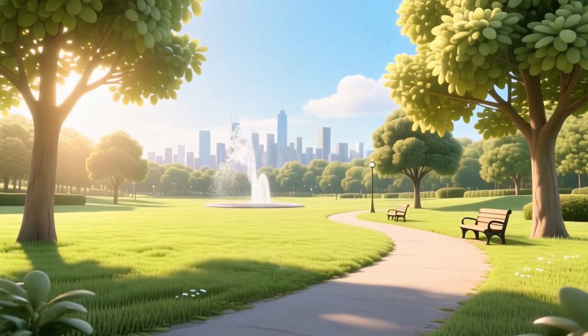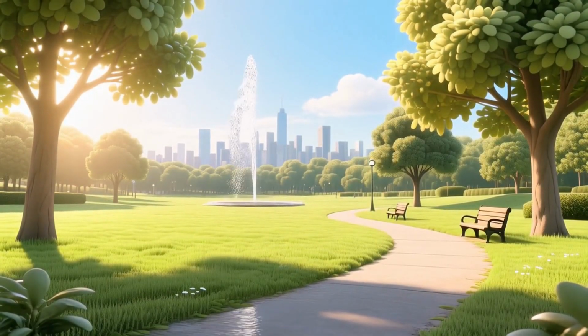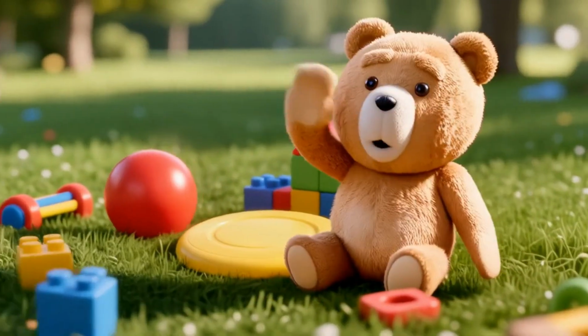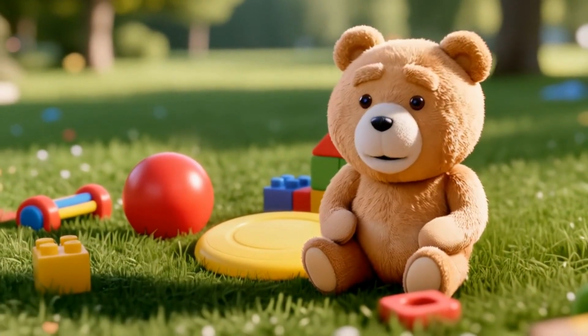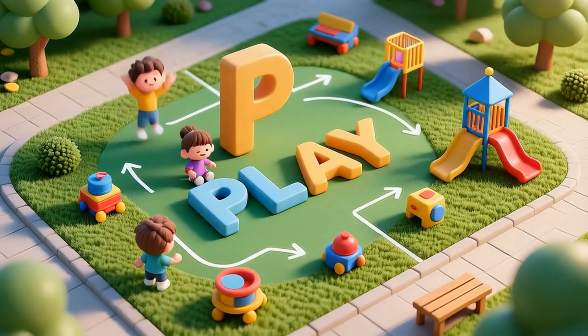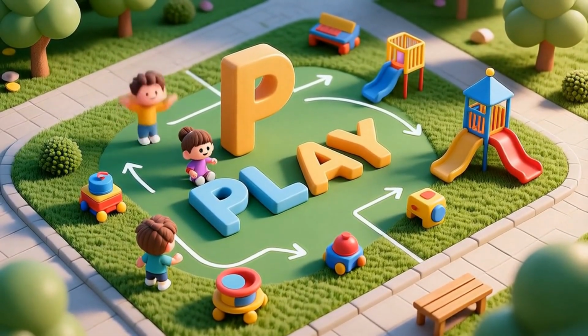A typical setting for play is a park, providing an open and natural environment. Toys are frequently utilized during play, enhancing engagement and interaction. The combination of P for play in a park with toys illustrates a holistic learning concept.